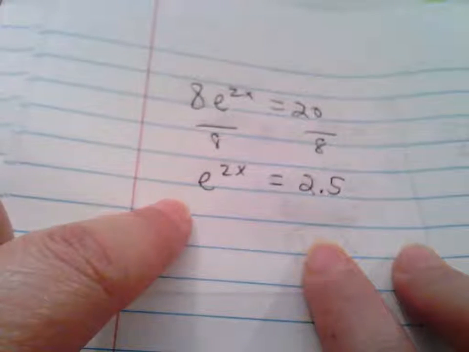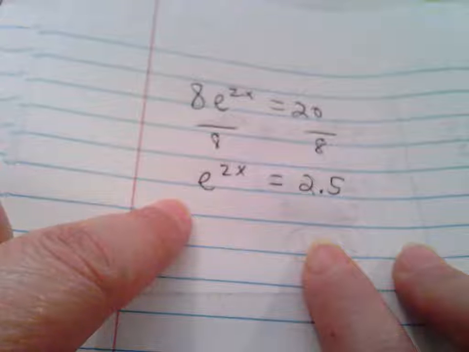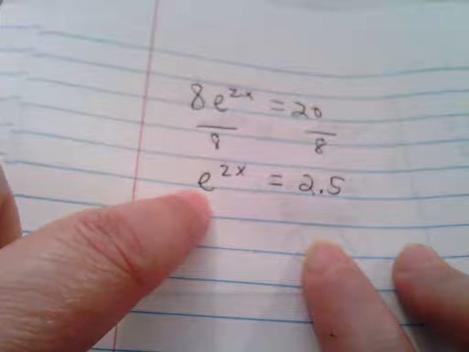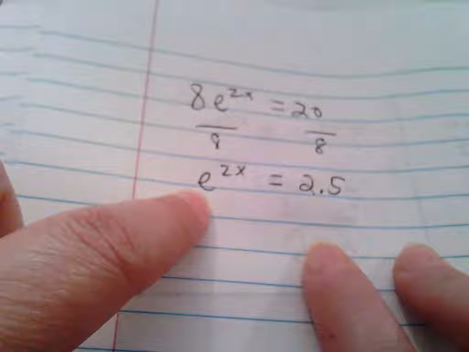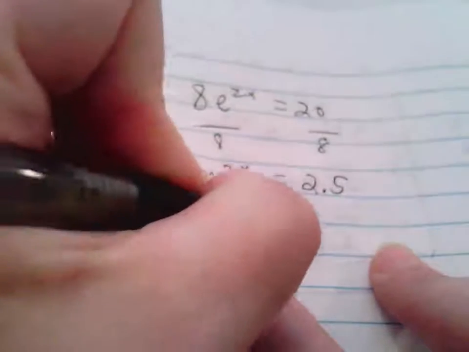And then my next step is to find the log of both sides. But this is an e. So the log I find on this one is going to be a natural log, okay? So I'm going to do the natural log of e to the 2x equals the natural log of 2.5.